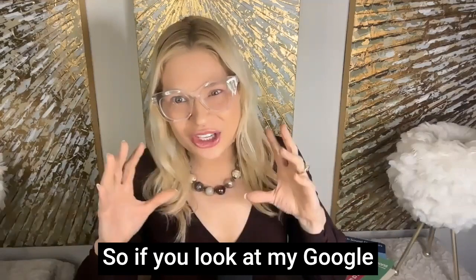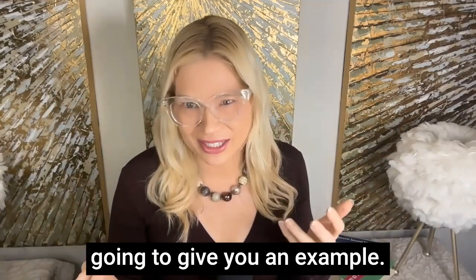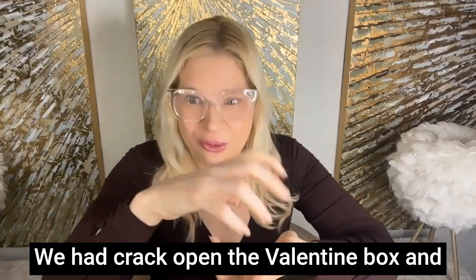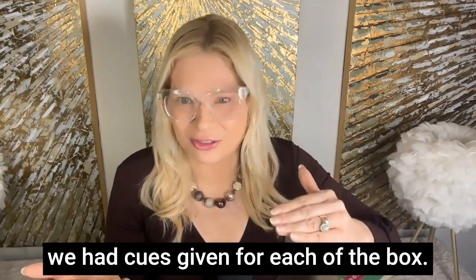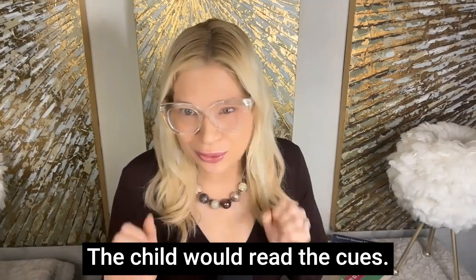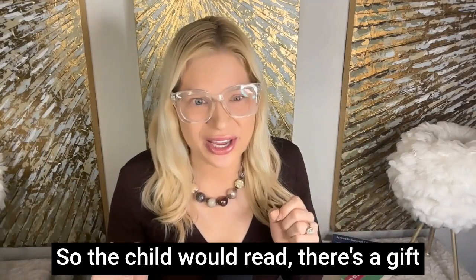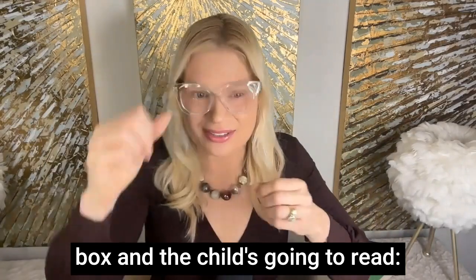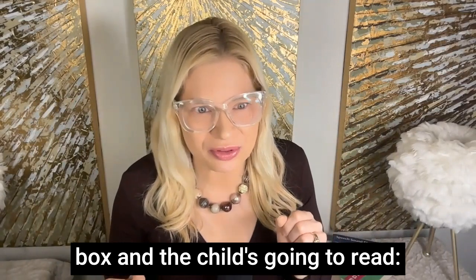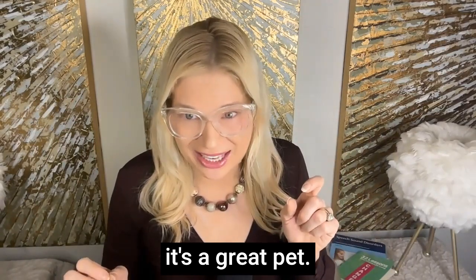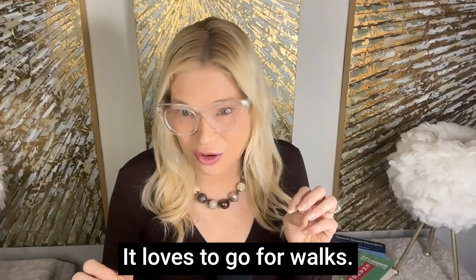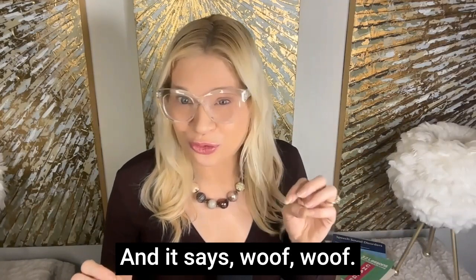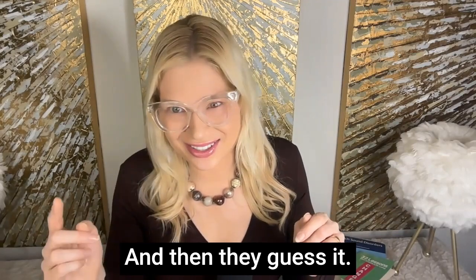So that said, what we want to do is stop reading whenever we can. So if you look at my Google Slides decks, for instance, I'm going to give you an example. We had crack open the Valentine box, and we had cues given for each of the box. The child would read the cues. So the child would read, there's a gift box, and the child's going to read, "It's a great pet. It likes to chew bones. It loves to go for walks. And it says woof, woof." And then they guess it.